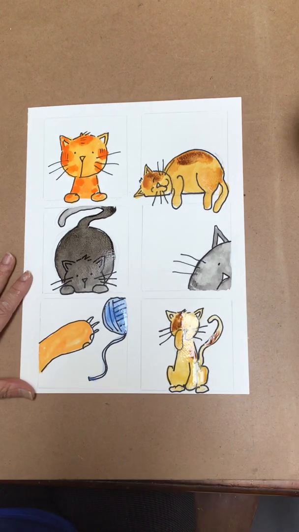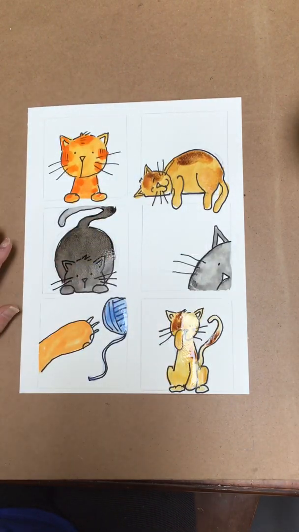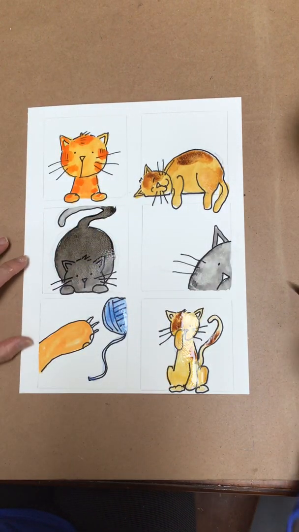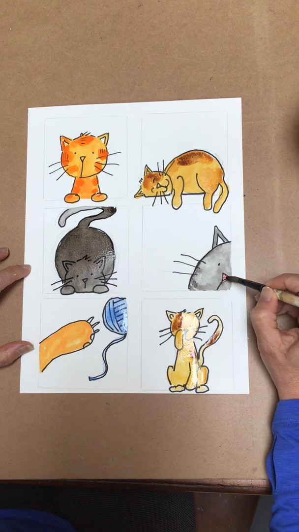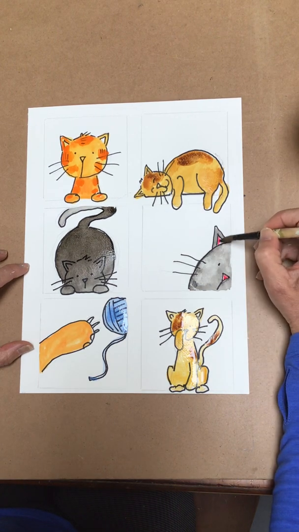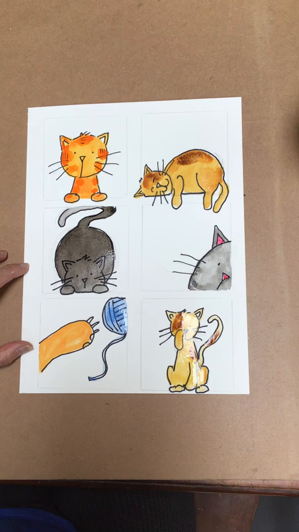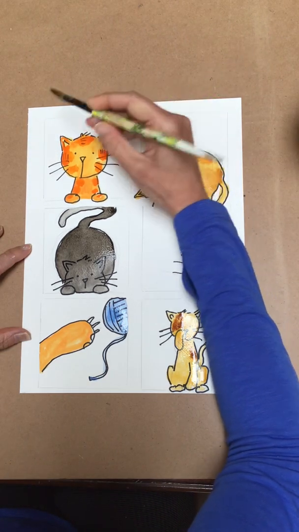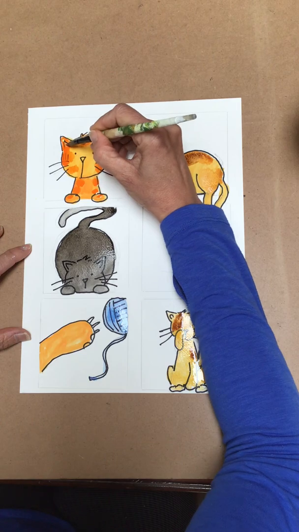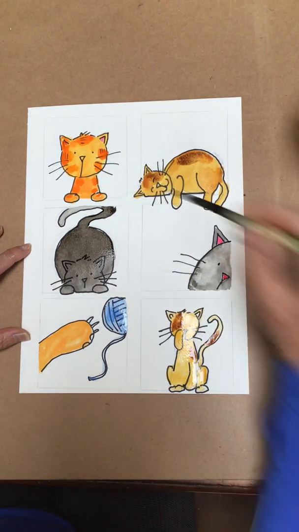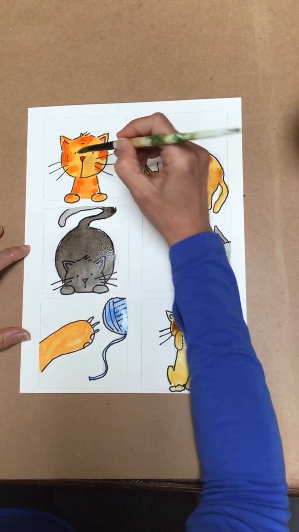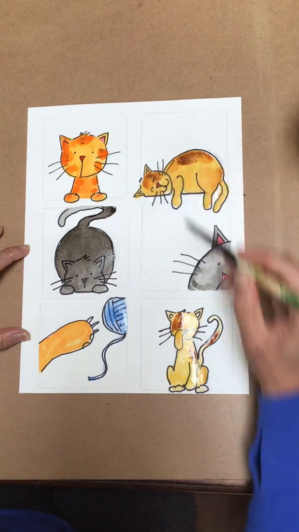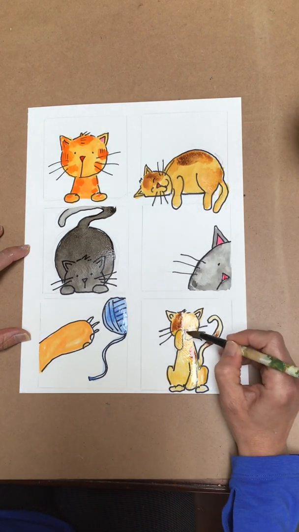When I'm finished, or when it's nice and dry, I can go back and just fill in the nose and the ears. But I am gonna wanna make sure that it's dry up here. I think this space I've let dry long enough. And so that should be okay. Otherwise, they will blend, so just be careful with that.